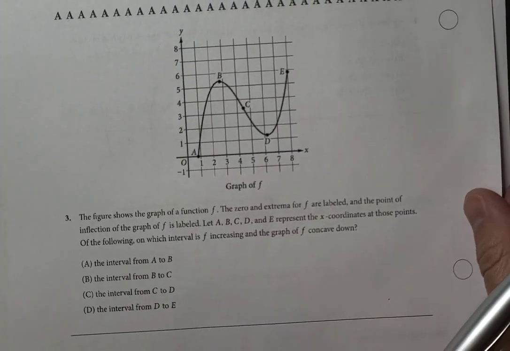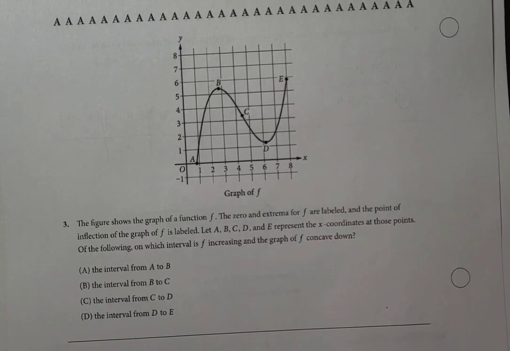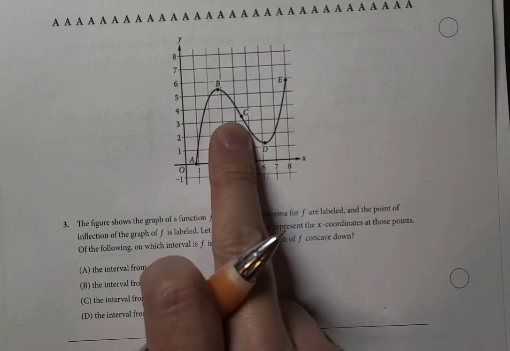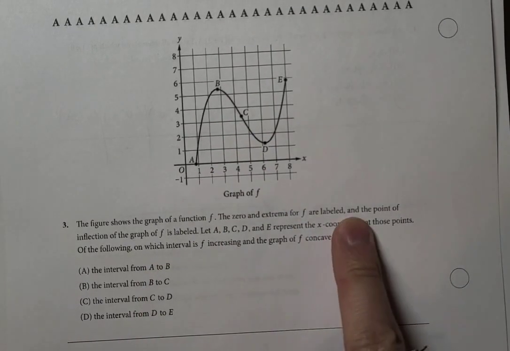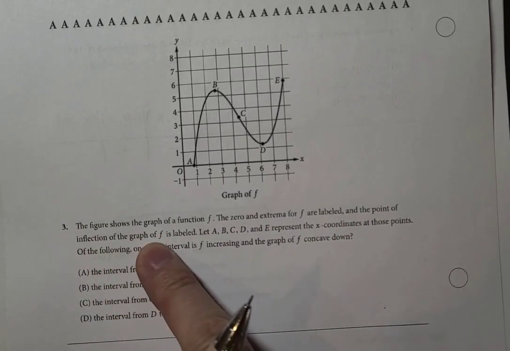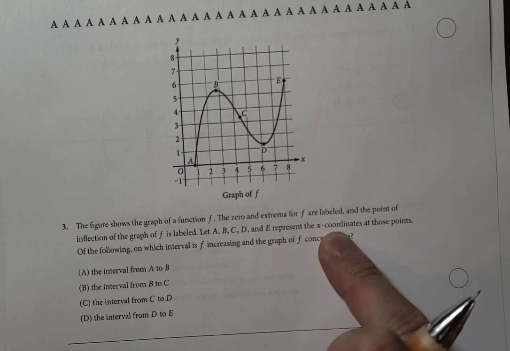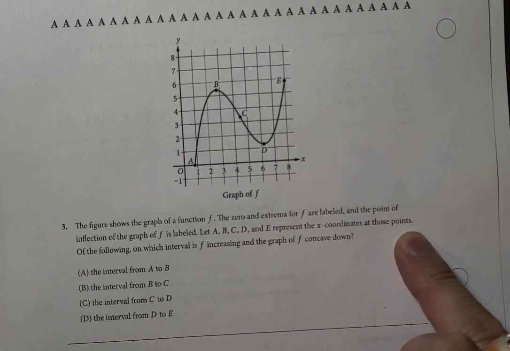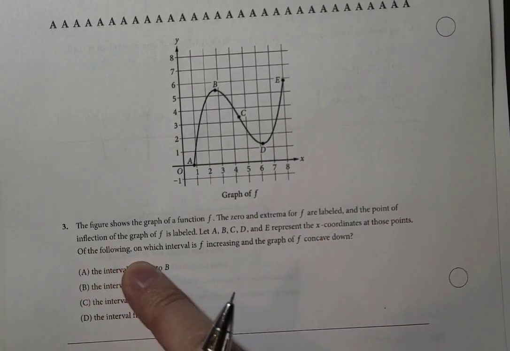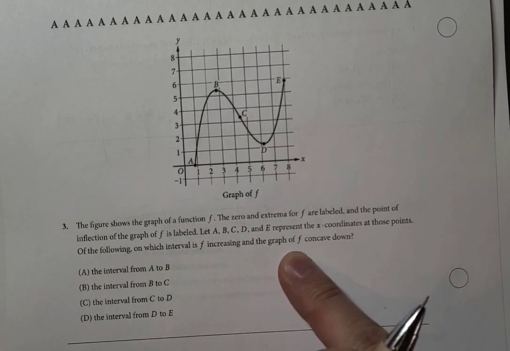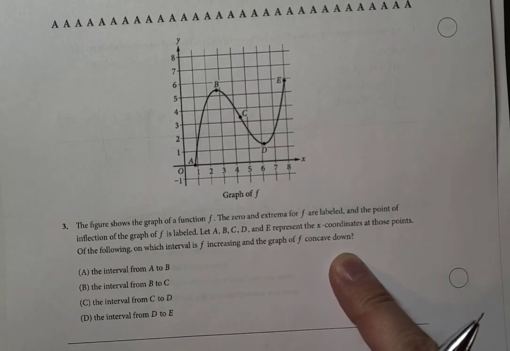The figure shows the graph of a function f. The zeros and extrema for f are labeled. The zeros and extrema, this is not an extrema, but okay, whatever. And the point of inflection on the graph of f is labeled. Let a, b, c, d, and e represent the x-coordinates at those points. Of the following, on which interval is f increasing and the graph of f concave down?